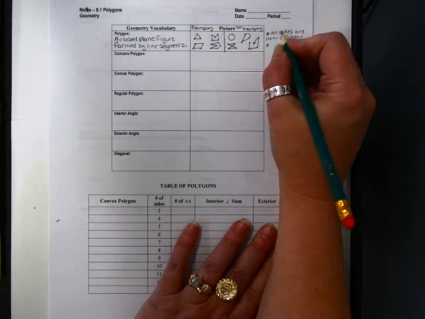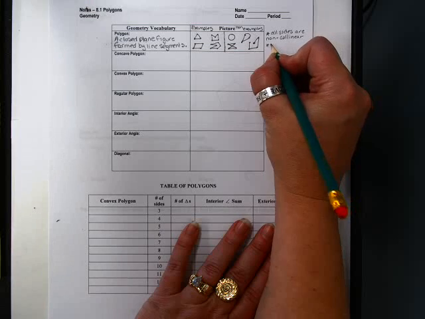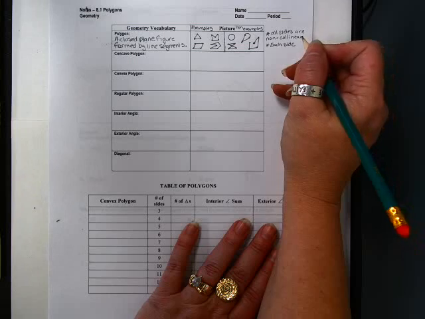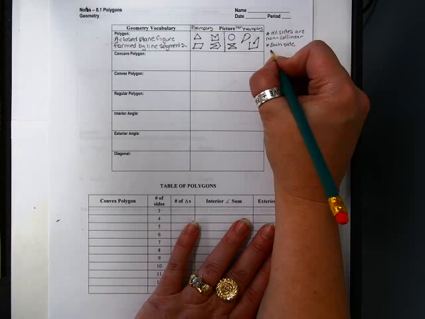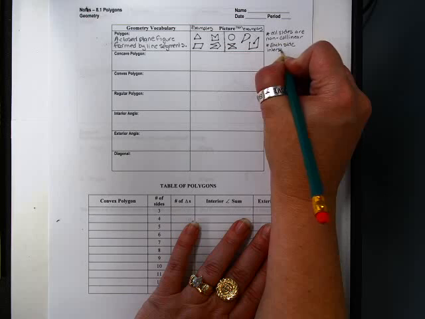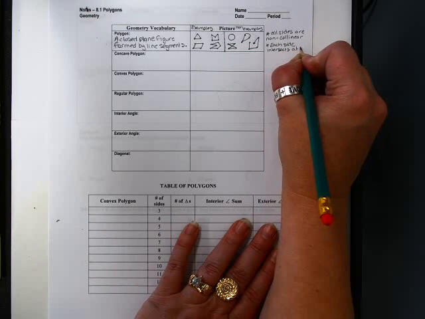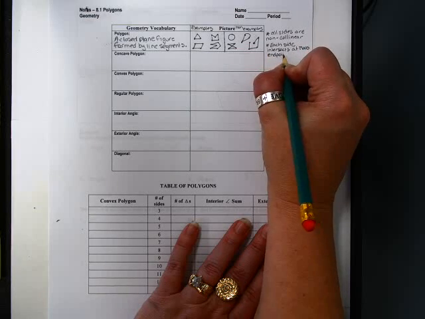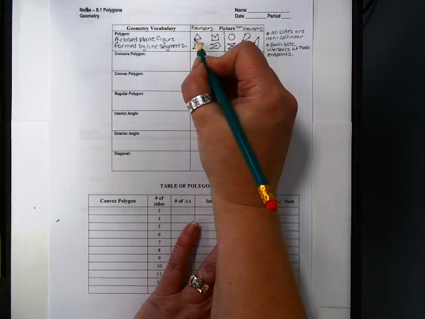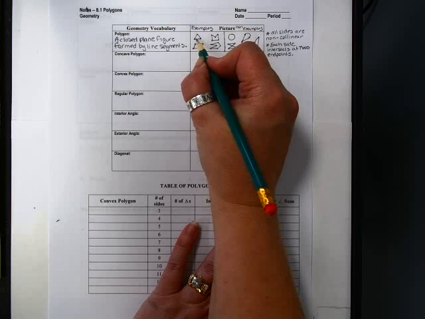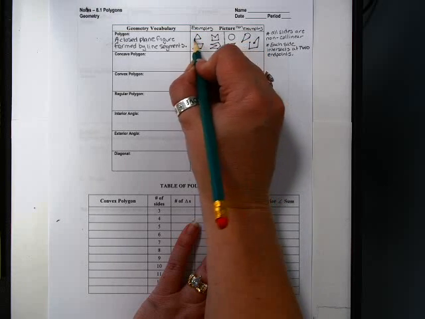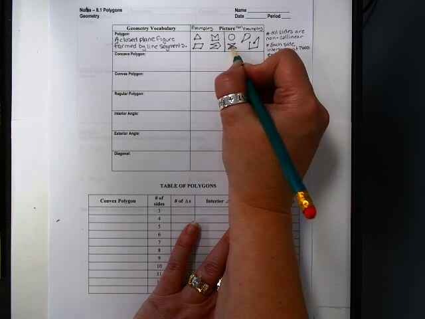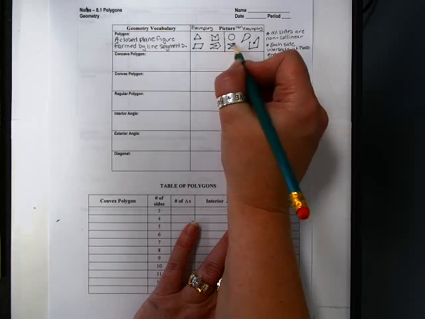And 2, each side intersects at 2 endpoints. Only 2 endpoints. Okay, so here, this side right here intersects this side at that endpoint, and it intersects this side at that endpoint. But here, if you see this side right here intersects here, here, and here. So that's why this is not a polygon.